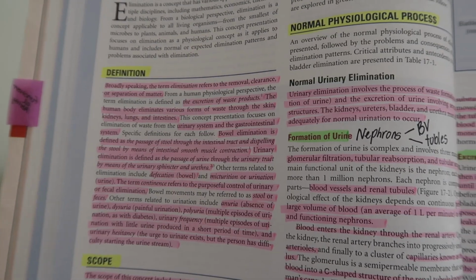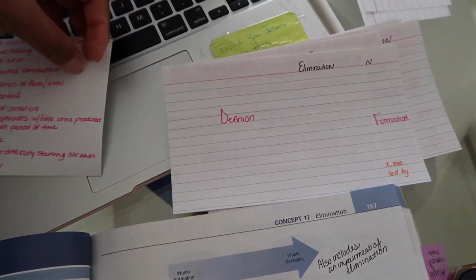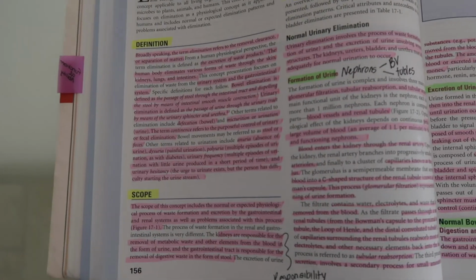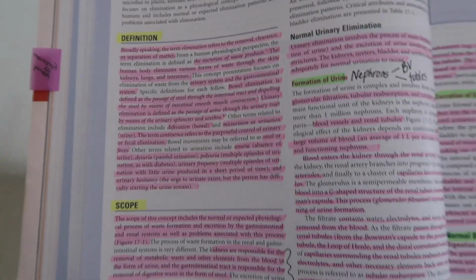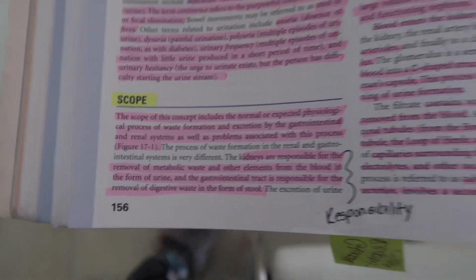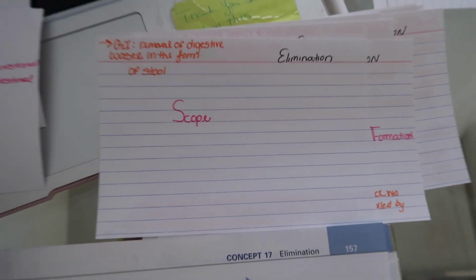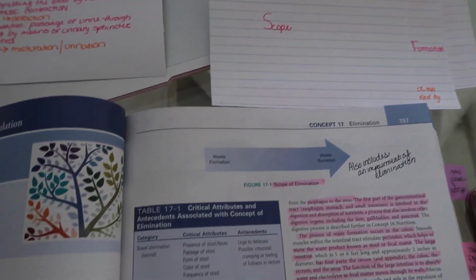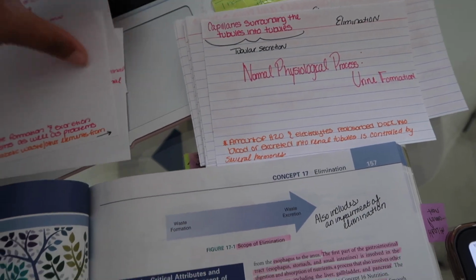Yellow signifies all of my headings. So just like key terms has its own flashcard, definition has its own flashcard. And pink signifies all of the meat, all of the information that I need to know. Following is scope. So moving on from definition, following is scope. Scope has its own flashcard and the information on the back.